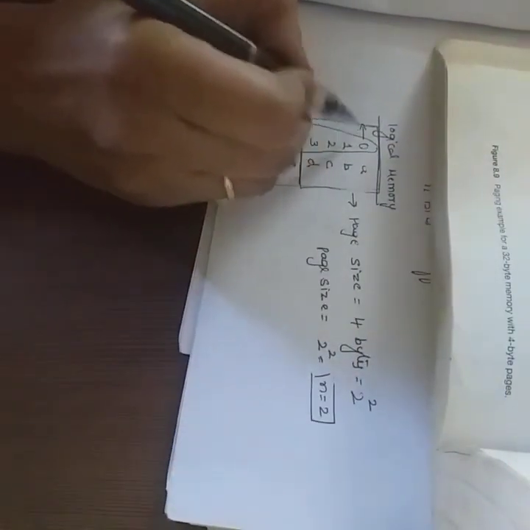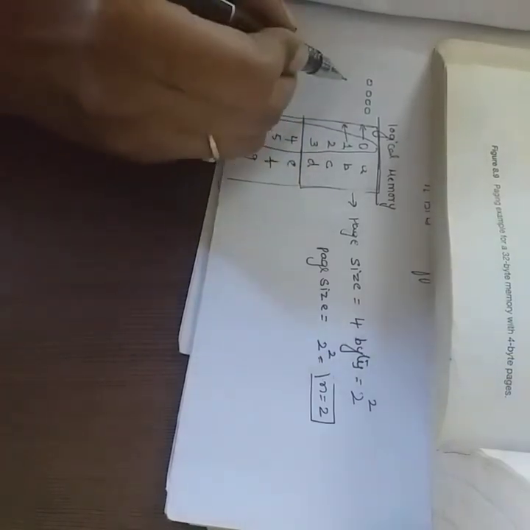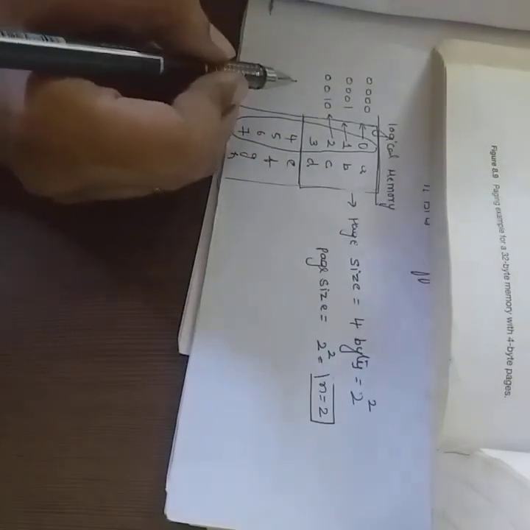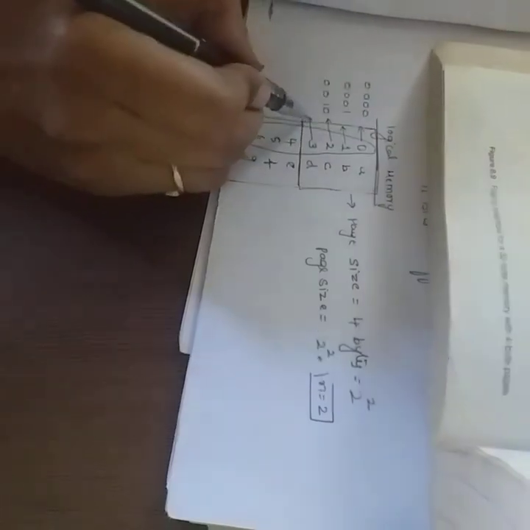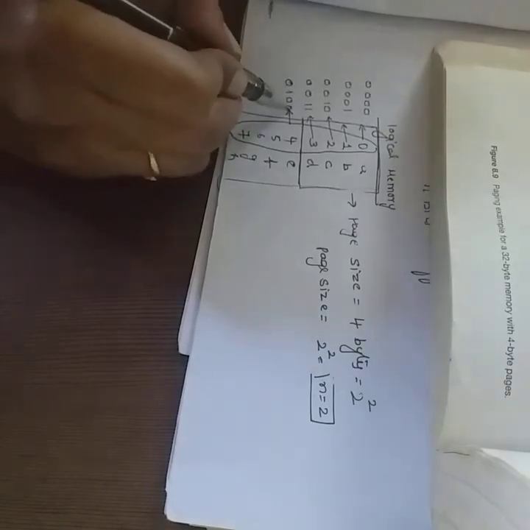So 0 can be written in binary as 0 0 0 0. 1 can be written as 0 0 0 1. 2 can be written as 0 0 1 0. Hope you know conversion from decimal to binary. 3 can be written as 0 0 1 1. 4 can be written as 0 1 0 0. Like that you can write.